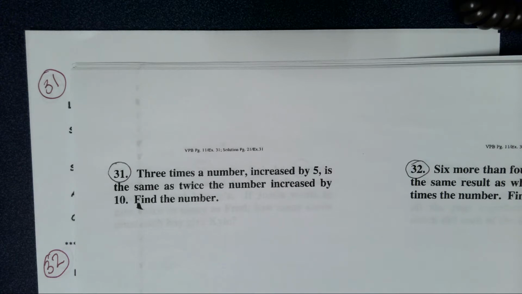We are working on verbal problems, and today we're going to do problems 31 through 36, except for 33 and 36. So we're going to do 31, 32, and then we'll do 34, 35, so that you can do those other two problems independently. So let's start with problem number 31.